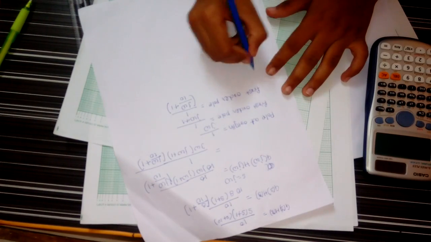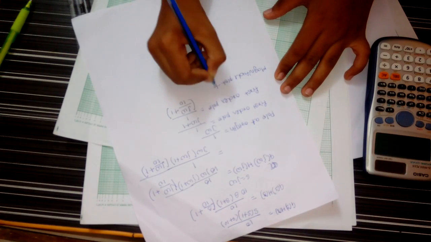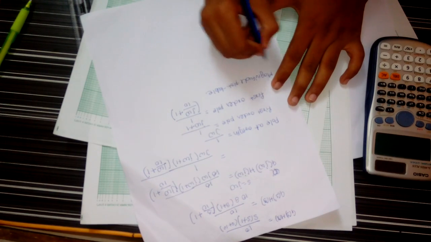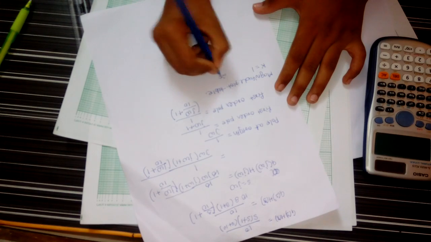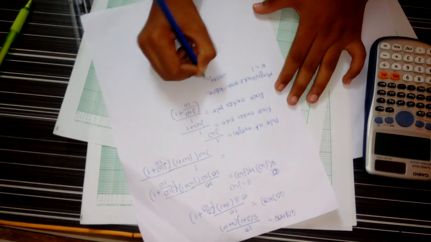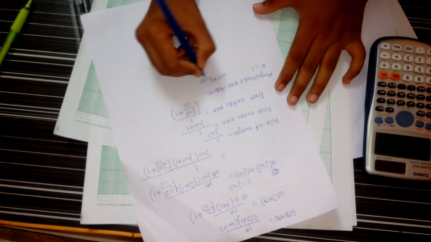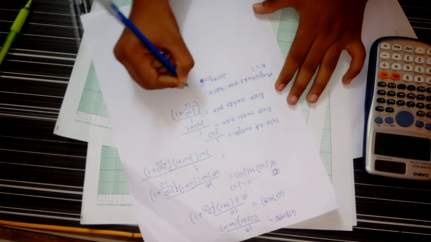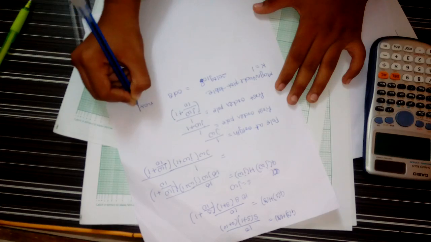Now a magnitude plot table. Since here the value of K equals 1, therefore 20 log base 10 of 1 equals 0 dB. Therefore no shifting will take place.